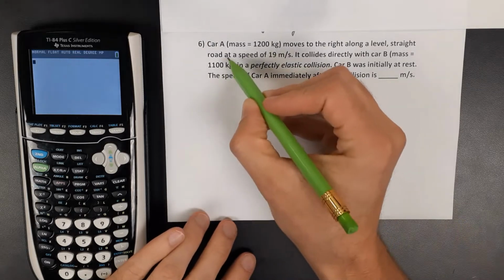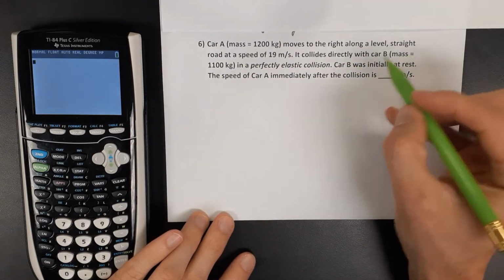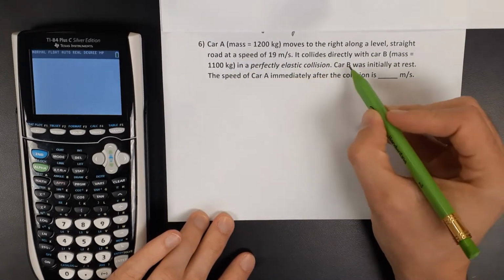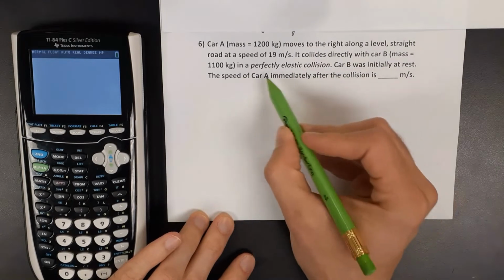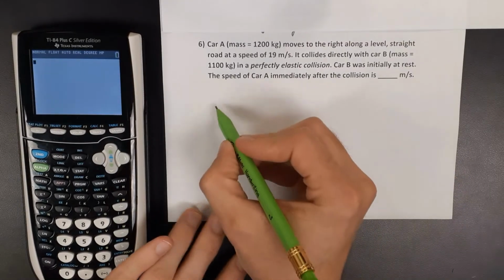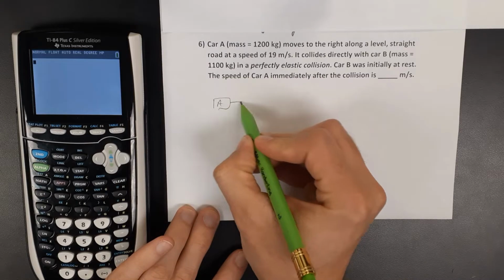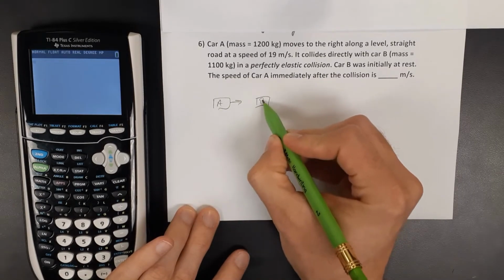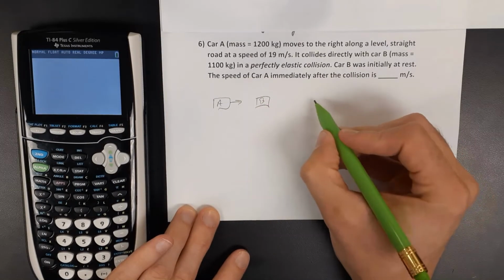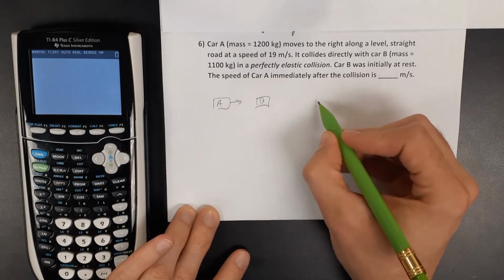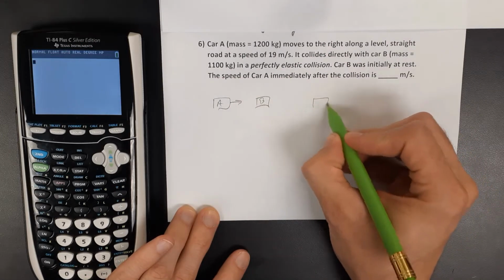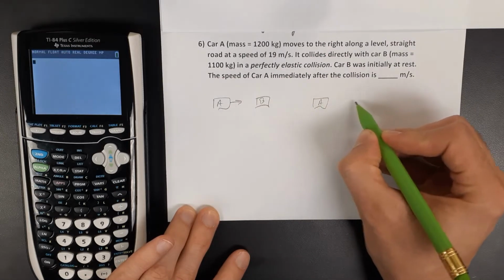In this problem, car A is moving along with a certain speed. It collides with car B in a perfectly elastic collision. So this means A is moving along here. B is just sitting there. After they collide, perfectly elastic collision, A and B bounce off of one another.